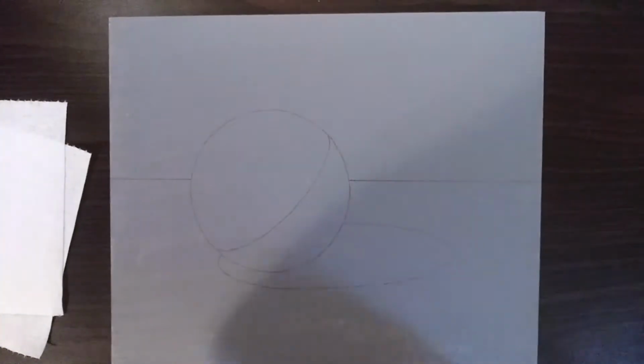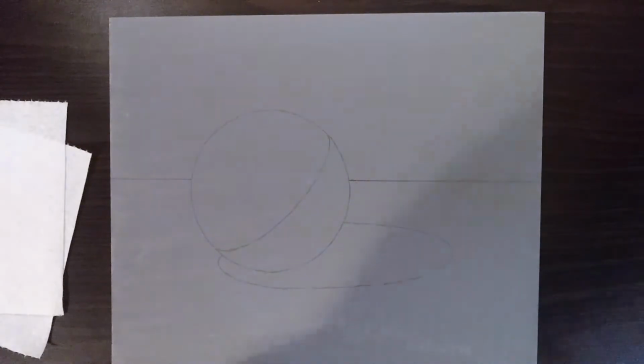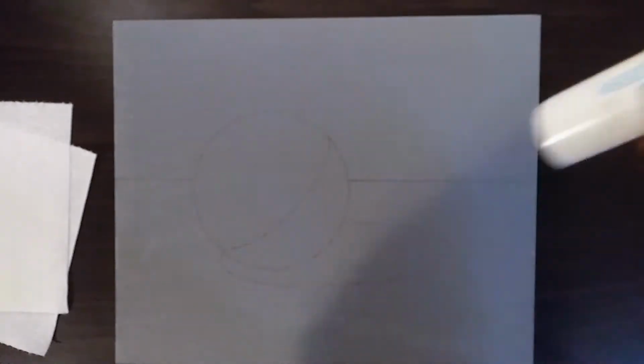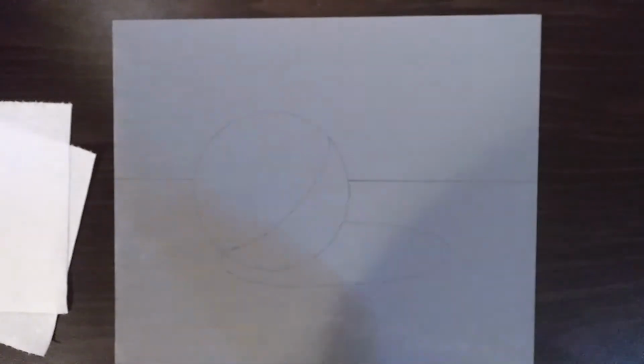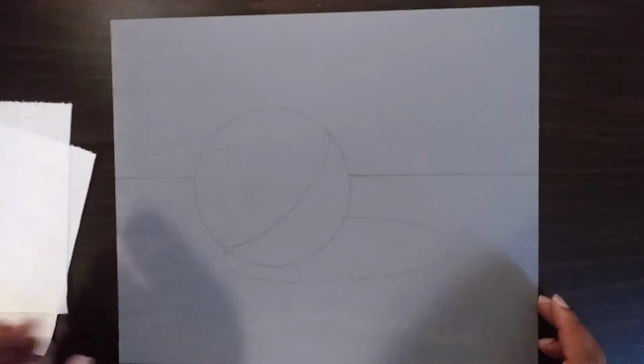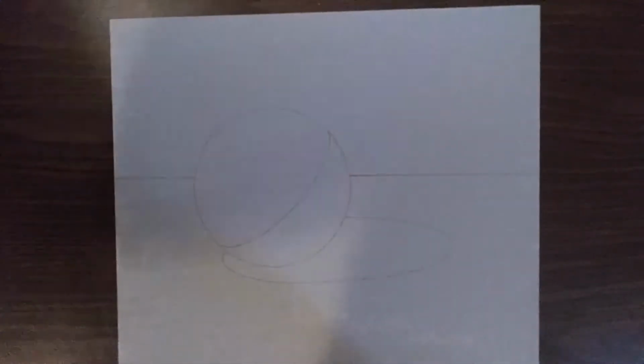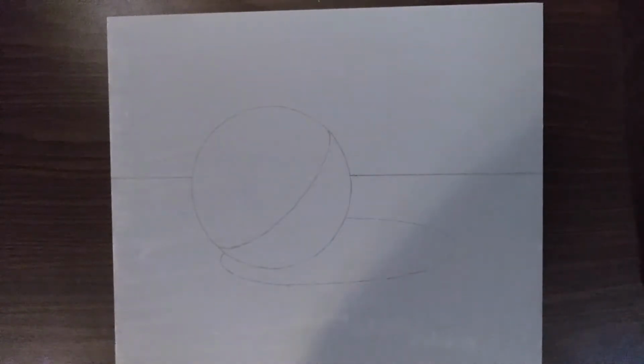Another thing I'm going to use is gloss medium, to thin out the paint. I just don't want to use water, but you can thin out the paint with water as well. The first thing I want to do is get out a paintbrush. I'm going to wet my paintbrush.